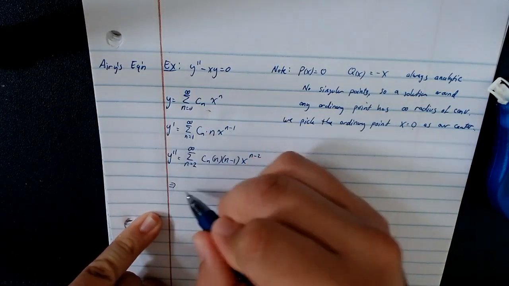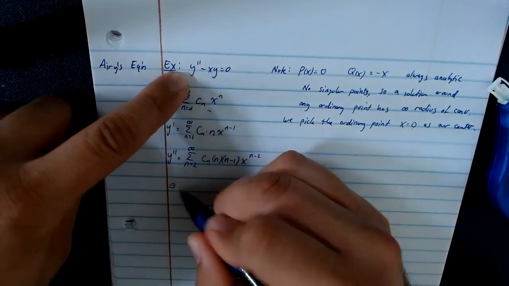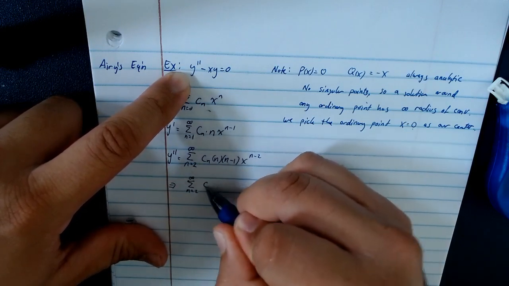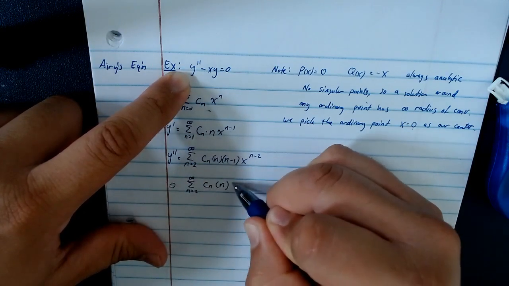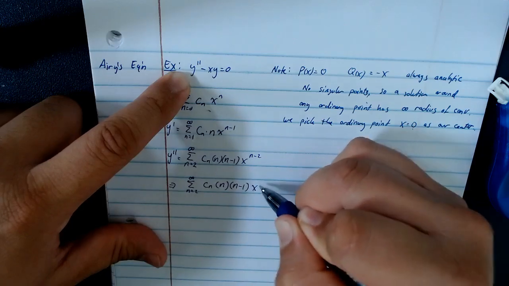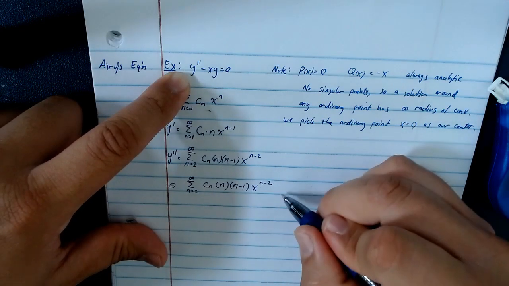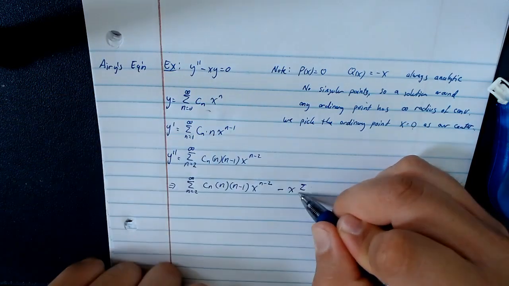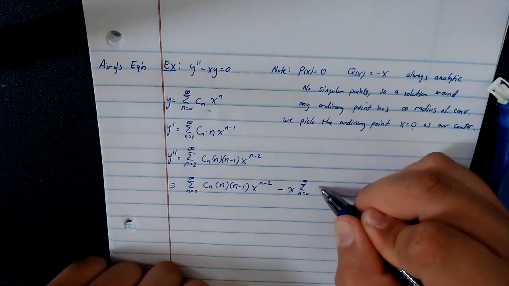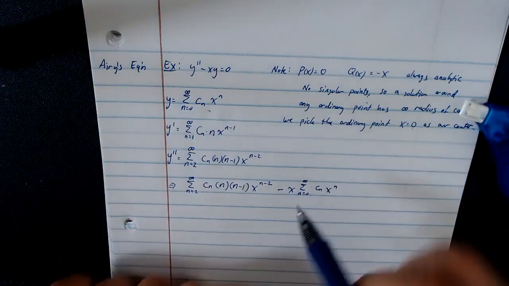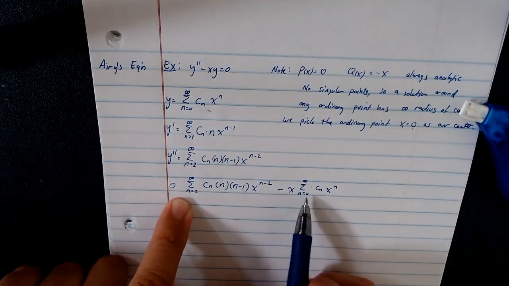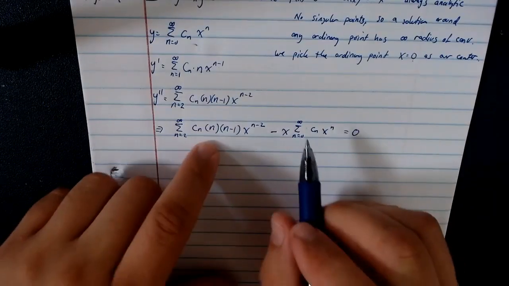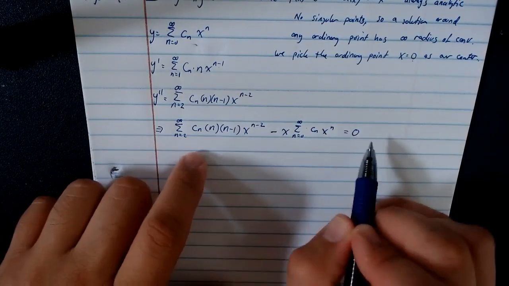Our equation has now become, instead of y double prime, the sum, n goes from 2 to infinity, c sub n times n minus 1, x to the n minus 2, minus x times, and now my y is the sum as n goes from 0 to infinity of c sub n x to the n. That's just y double prime minus xy, and that's going to equal 0. So now we have to find c sub n's that make this equation true.